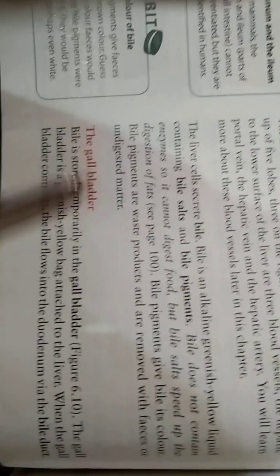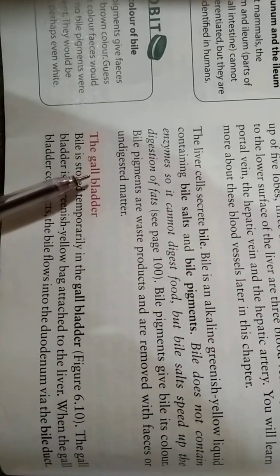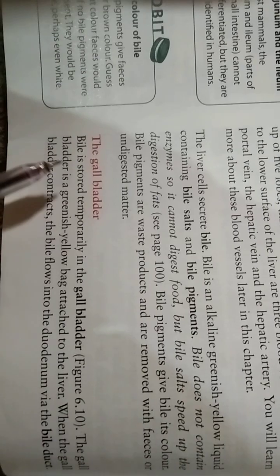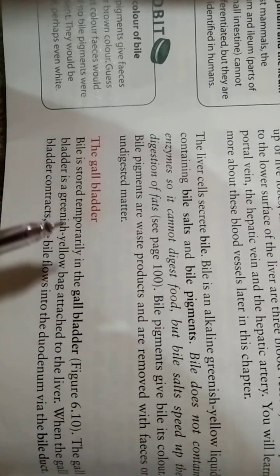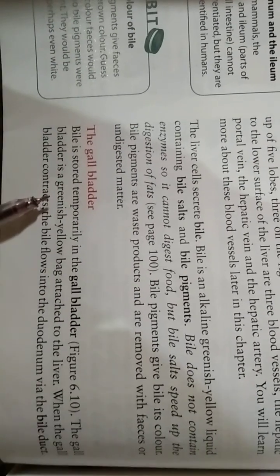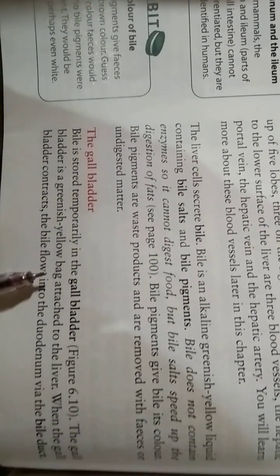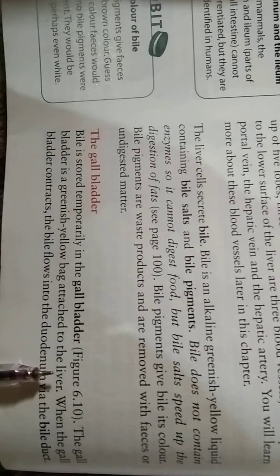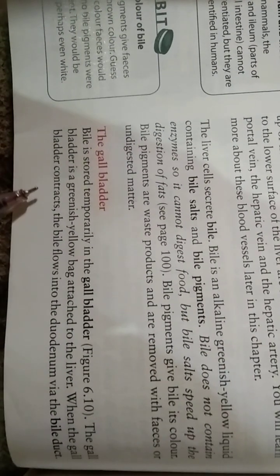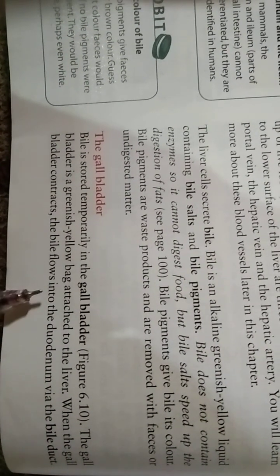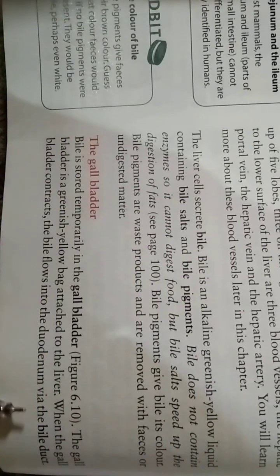The gallbladder. Bile is stored temporarily in the gallbladder. The gallbladder is a greenish yellow bag attached to the liver. When the gallbladder contracts, the bile flows into the duodenum via the bile duct.